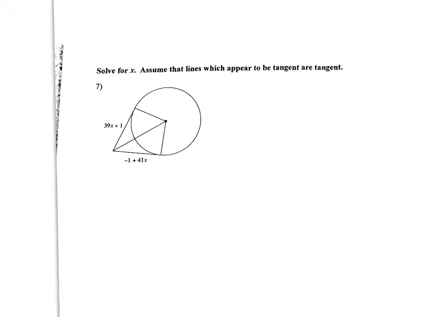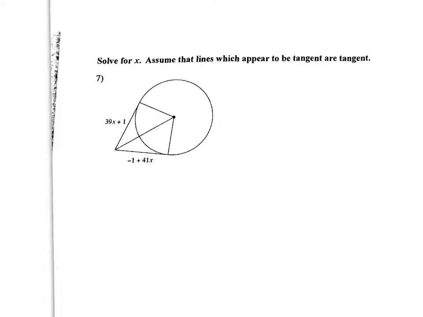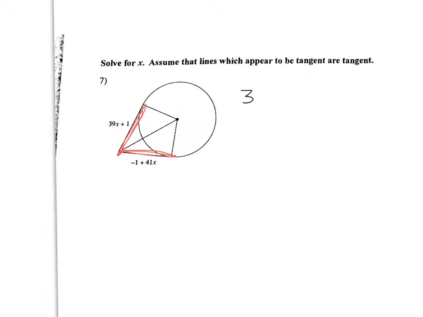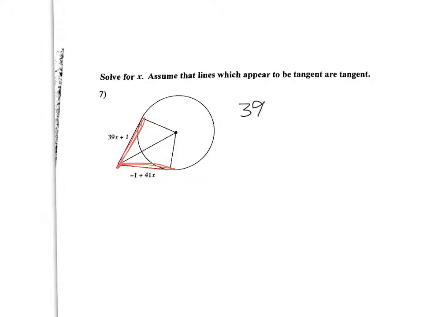Assume that lines which appear to be tangent are tangent, and it says solve for x. So again, we have an exterior point. So that means this segment right here and this segment right here have to be equal. So our equation we're going to have here is 39x plus 1 equals negative 1 plus 41x.